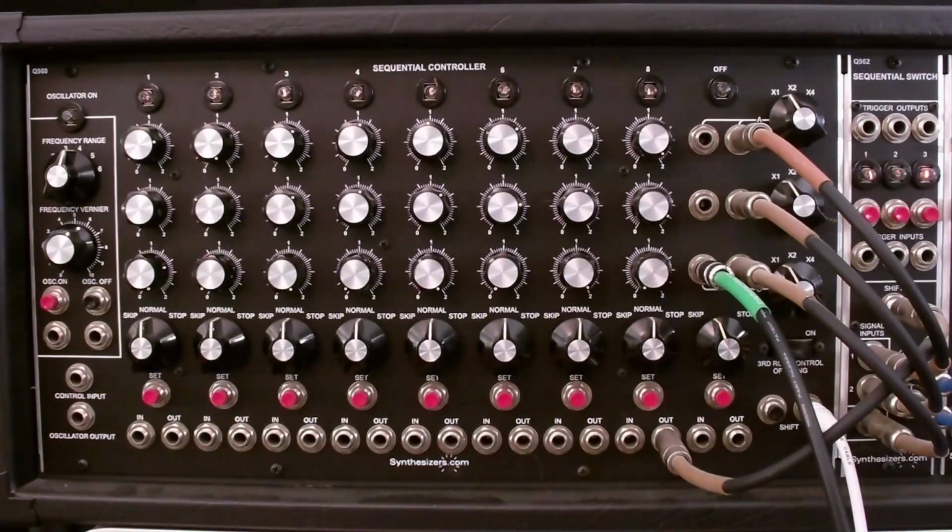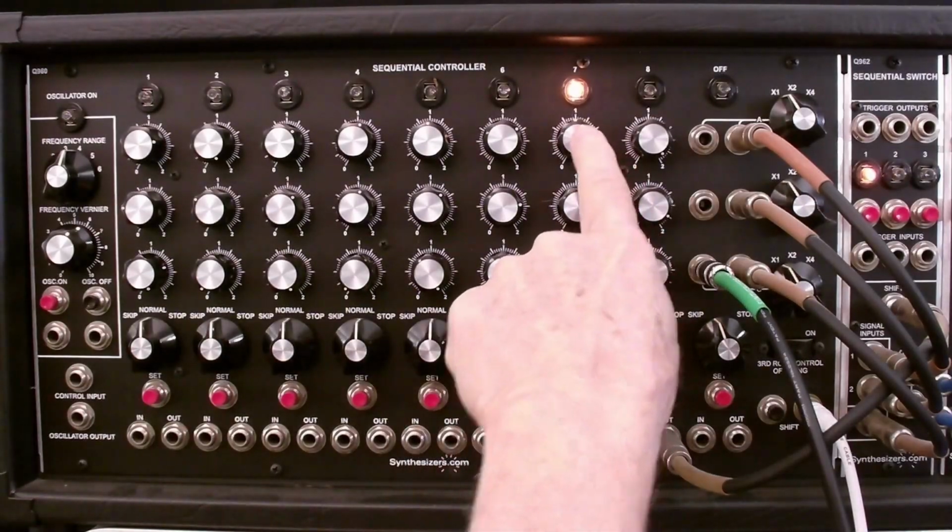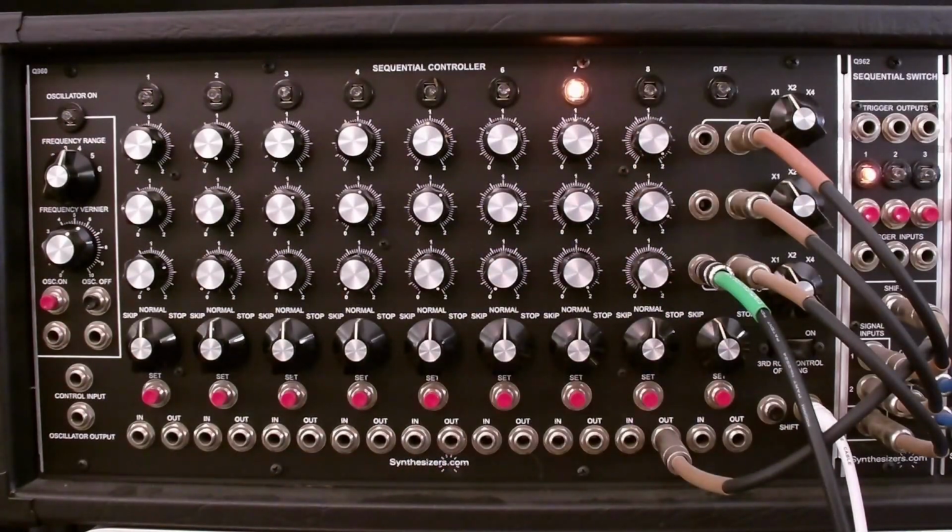And I'll switch octaves on the driving oscillator. And that's quite high, but still in the audio range. I'm raising the fine tune, and as I continue to raise it, the pitch actually goes down until it stops altogether. At this point, we've overclocked it, and it's not functioning as a sequencer anymore.